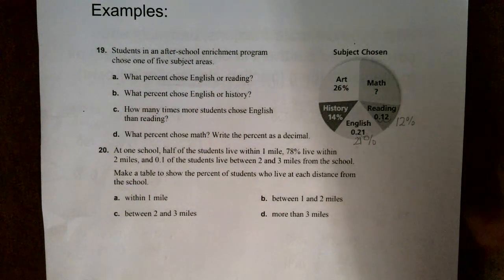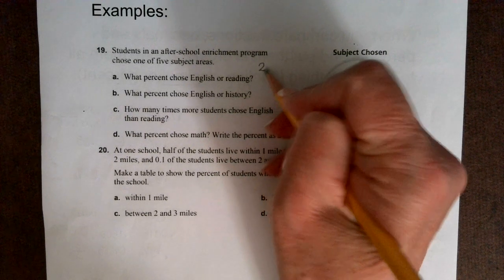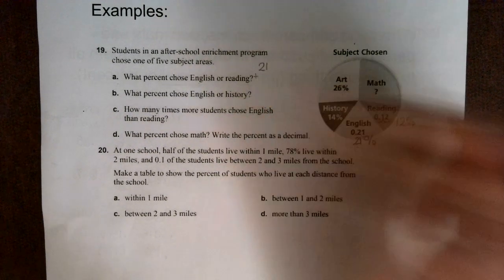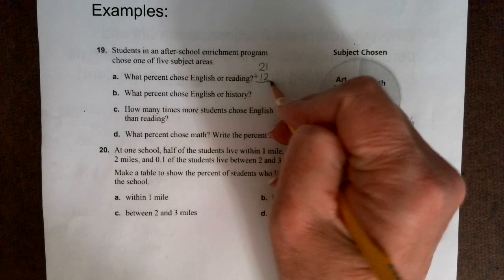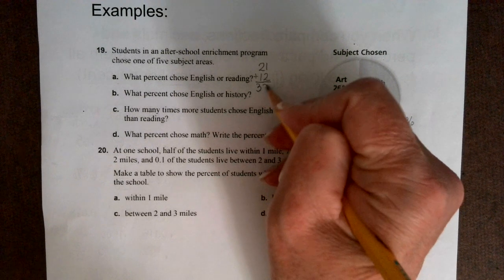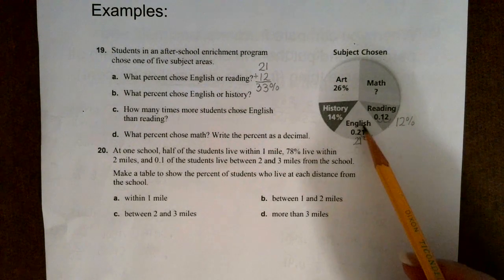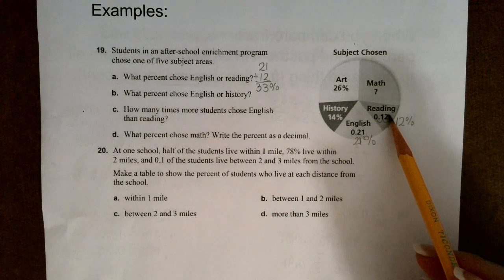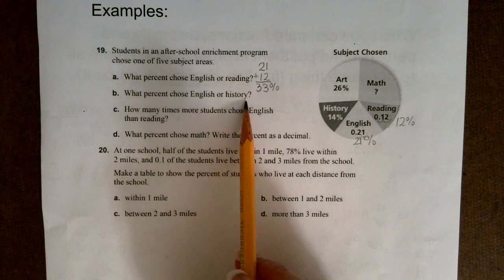And if we want to know how many people chose English or reading, we have to add the English and the reading together. So we are going to do 21 plus the 12% that chose reading. And that's going to give us 33% that chose either English or reading. What percent chose English or history?